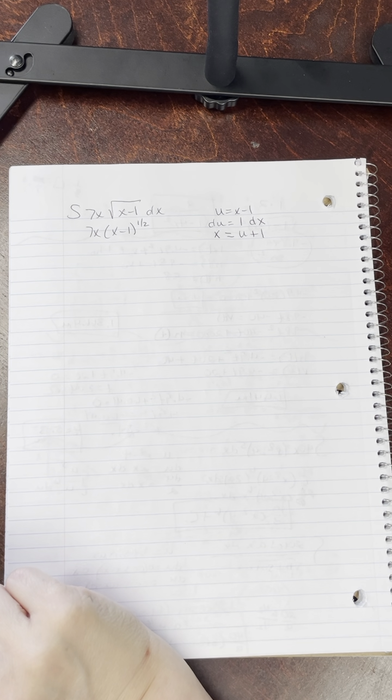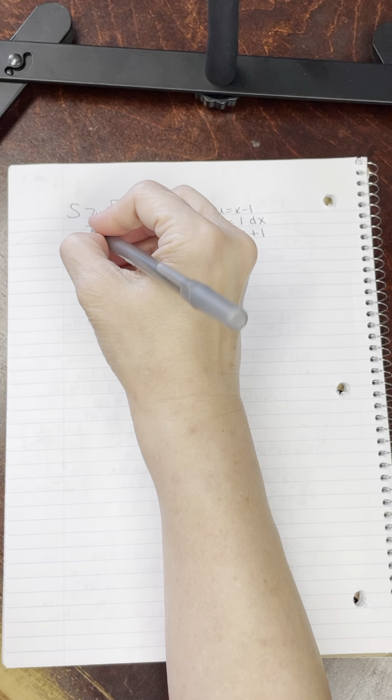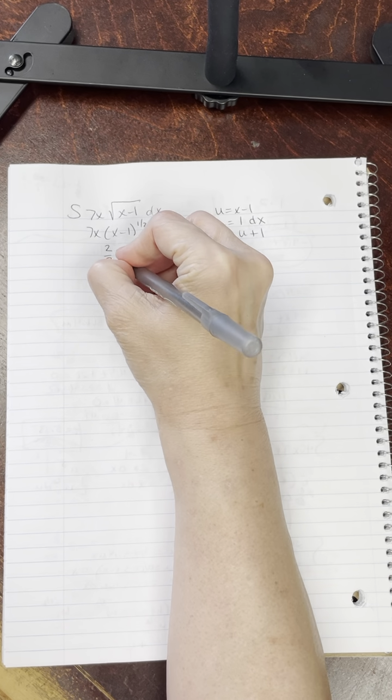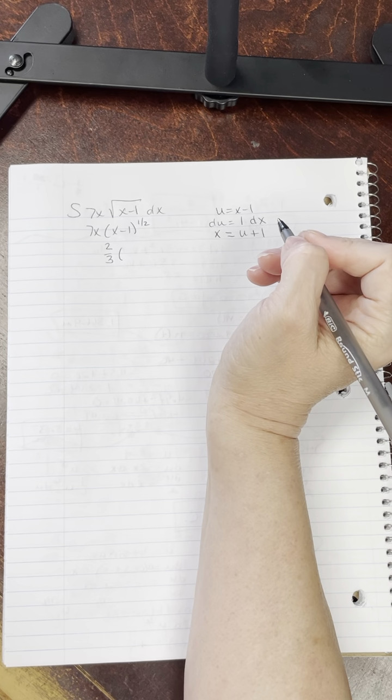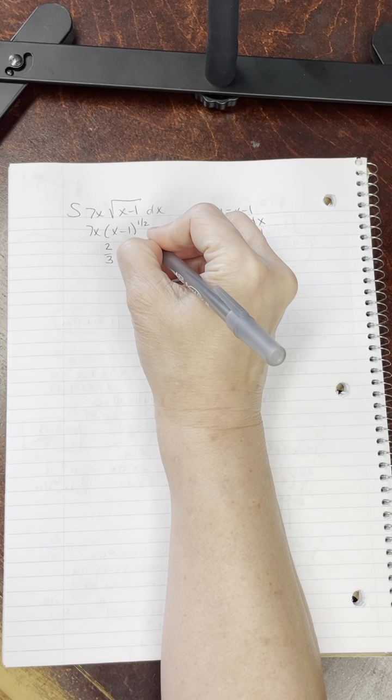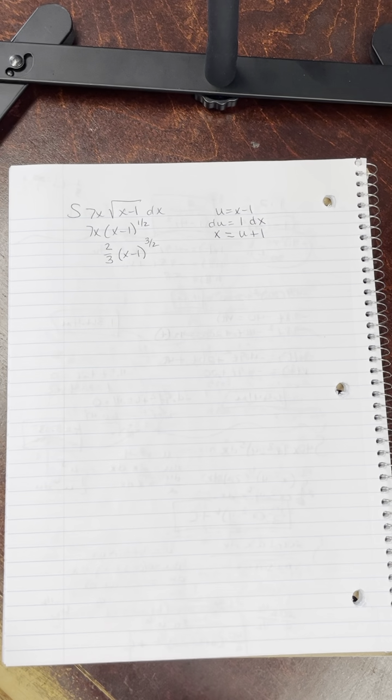So when I derive it, that goes to 3/2, flipping to 2/3. X minus 1 to the 3/2. Okay. Then my 7 was the constant. And I need to put, just a second, these fractions are messing with my head.